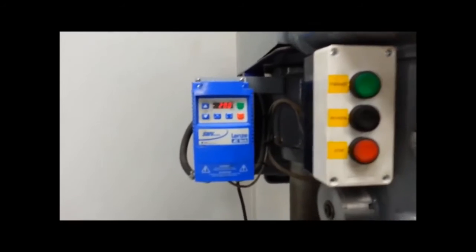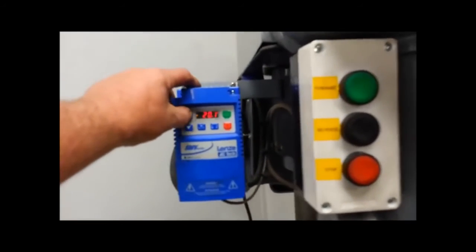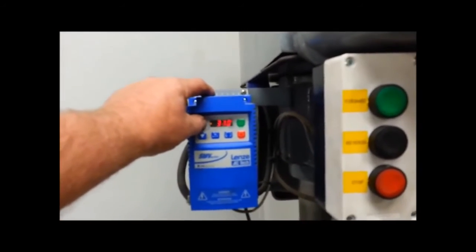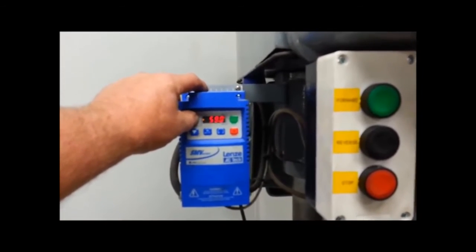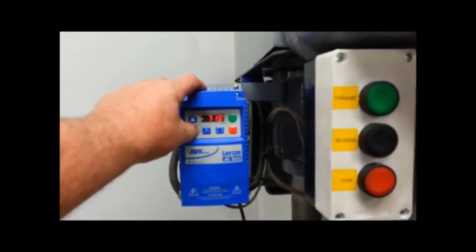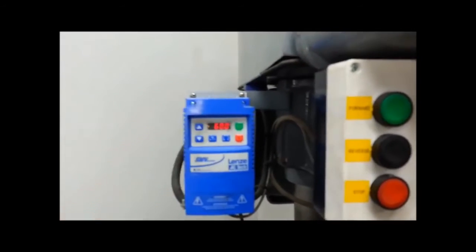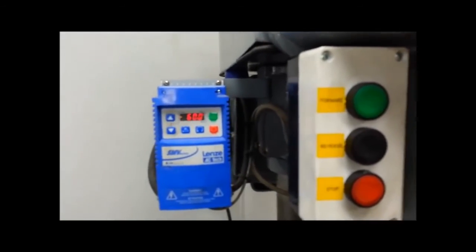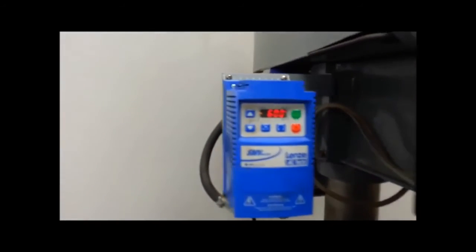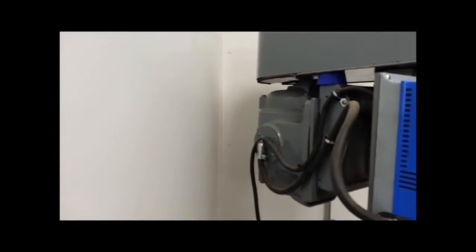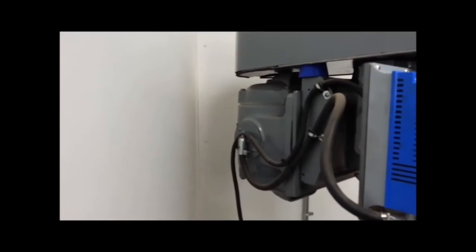I will demonstrate one other thing. We'll go all the way up to, okay, here's a good example. I am overdriving this motor. This is a very old, that is 60 hertz. And that is an antique motor, and it was an odd one.